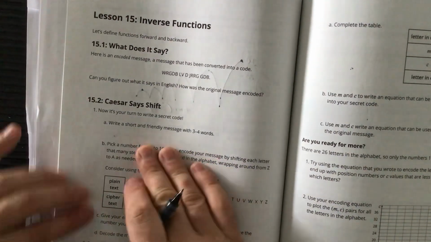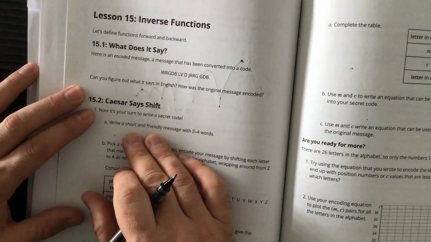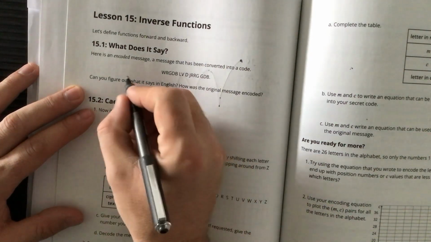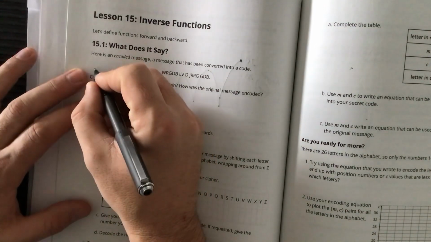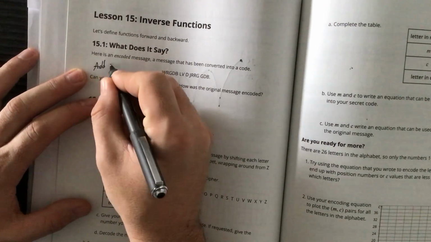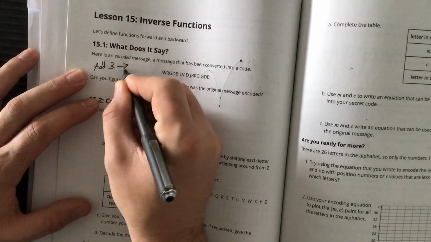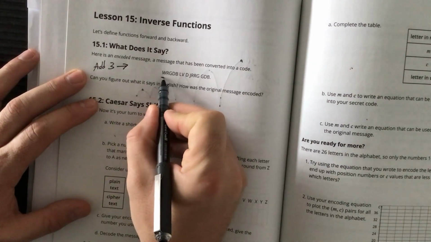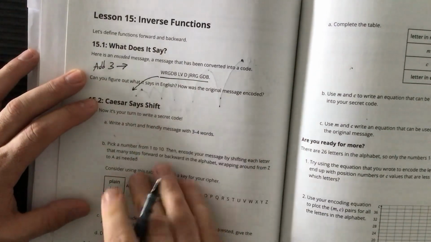So if it was A, we put X. How did you get this? There's no X or A in that. So our original goes 3 backwards. To go from this back to the original, it goes backwards.